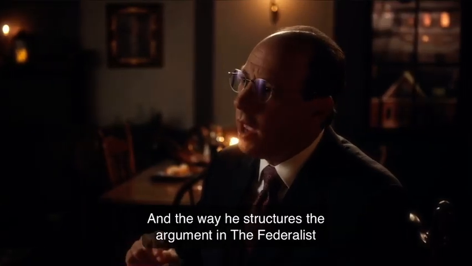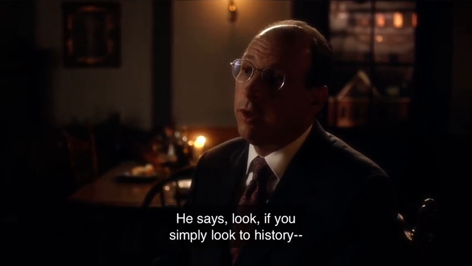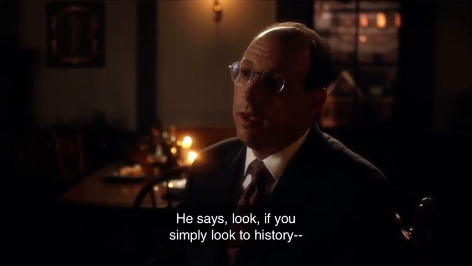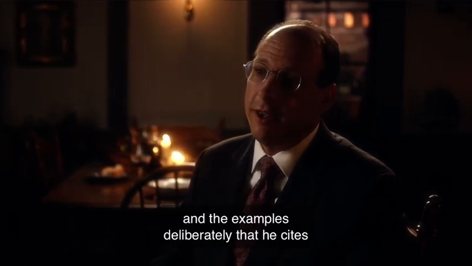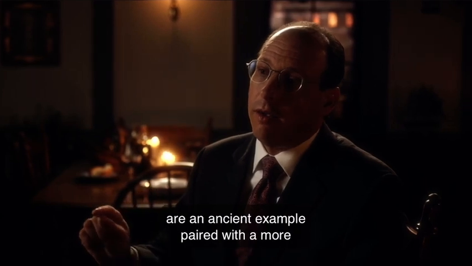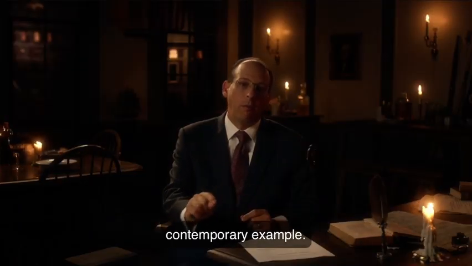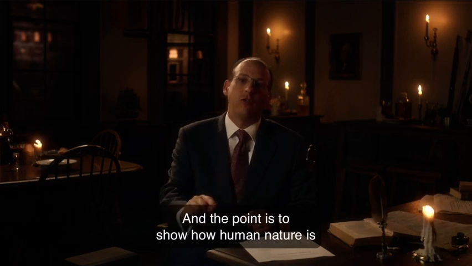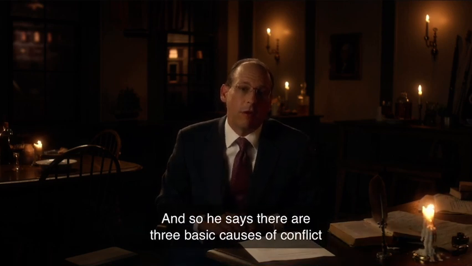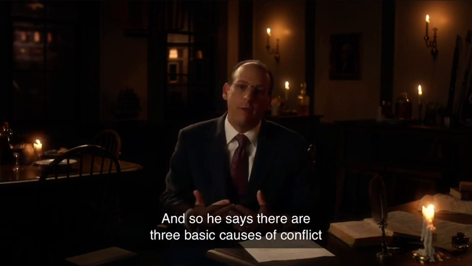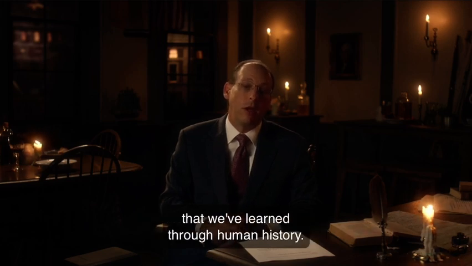And the way he structures the argument in the Federalist shows this. He says, look, if you simply look to history, and he's going to cite examples as he goes through the paper. And examples deliberately that he cites are an ancient example paired with a more contemporary example. And the point is to show how human nature is consistent across centuries and even millennia. And so he says there are 3 basic causes of conflict that we've learned through human history.